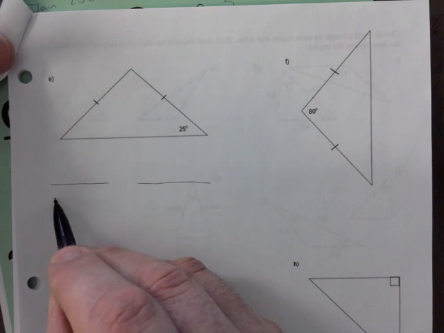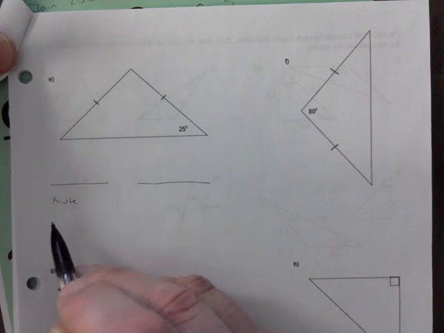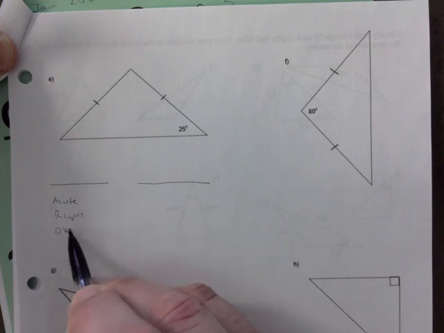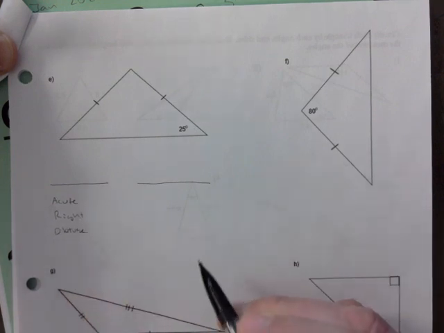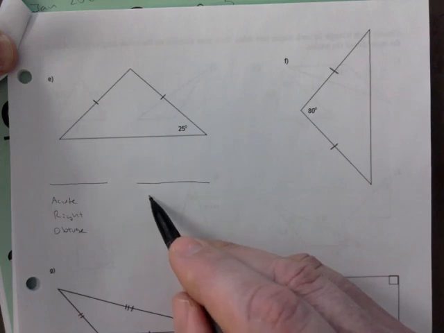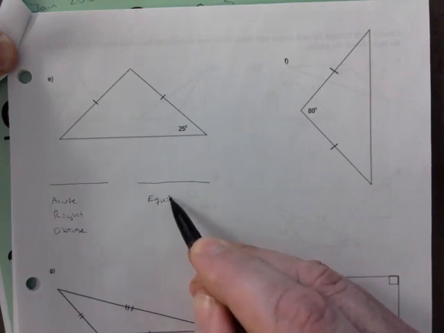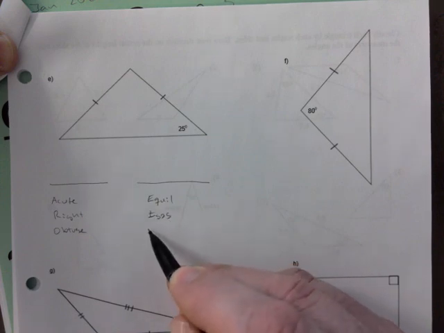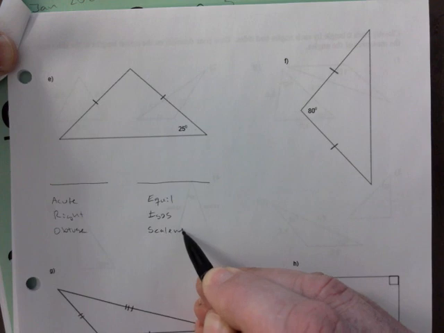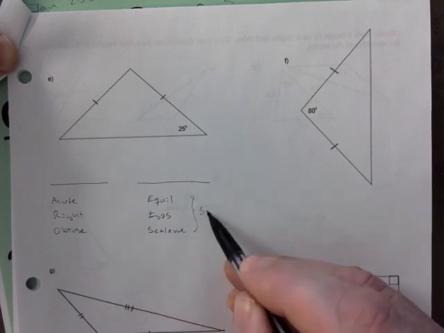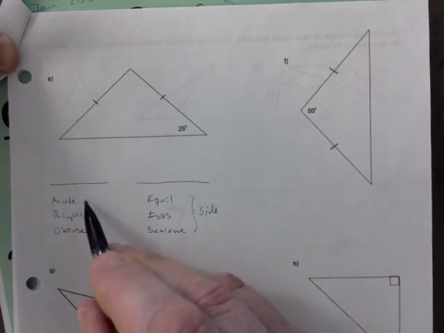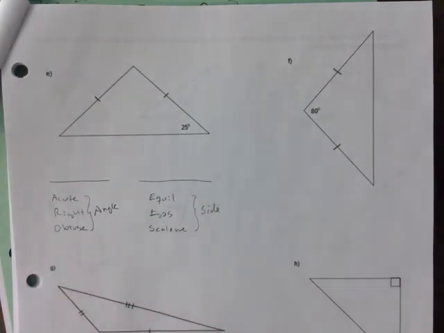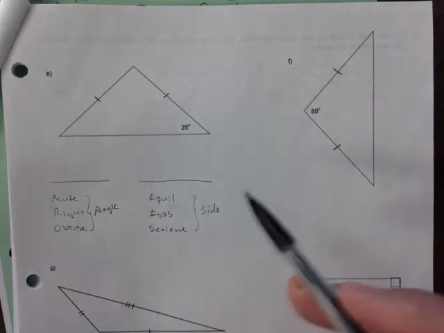The first one is either acute, right, or obtuse. And the second category you can choose from is equilateral. What's the other one? Isosceles or scalene. This is if it says classified by side and by angle measure. Like so, these are the two that you have to pick from. So let's look at it.